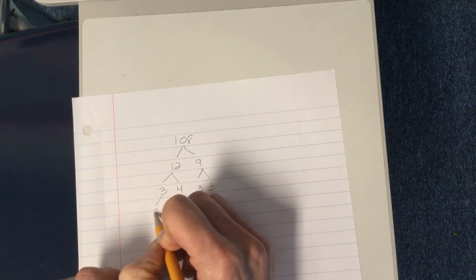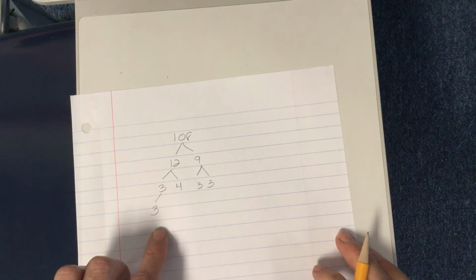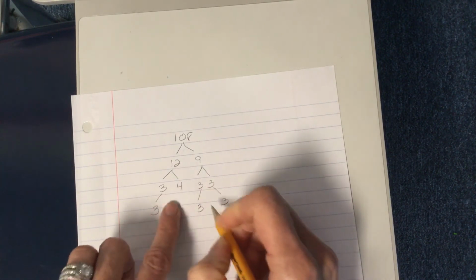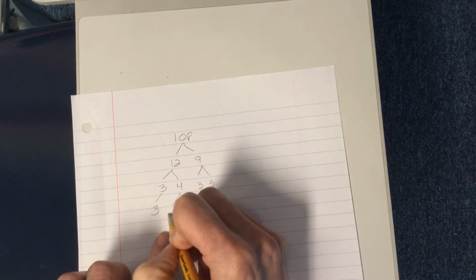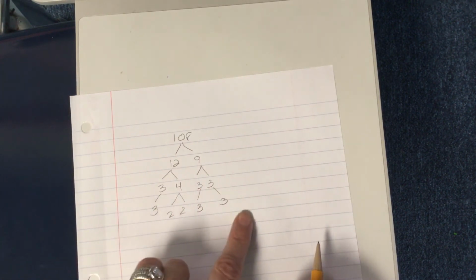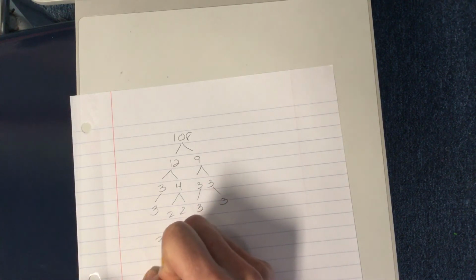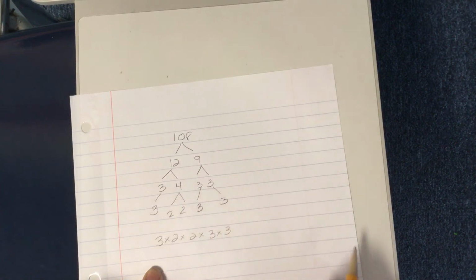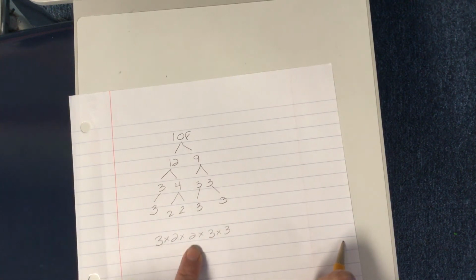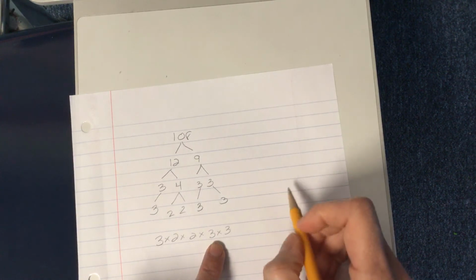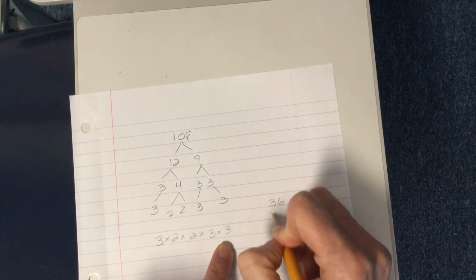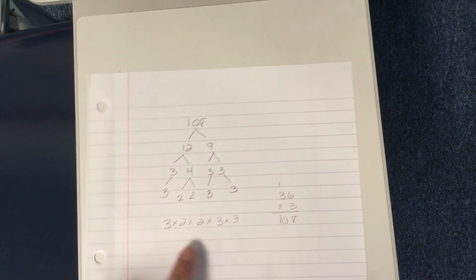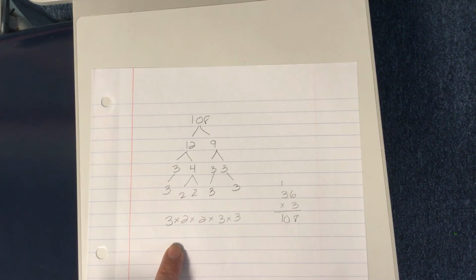So 3 is a prime number. I can't multiply anything besides 3 times 1 to make 3. This 3 can then come down. This 3 can come down. 4 can be broken down into 2 times 2, and now I'm left with all my numbers on my bottom line. So I would have 3 times 2 times 2 times 3 times 3. And if I multiply those together, 3 times 2 is 6, times 2 is 12, times 3 is 36. And if I take 36 and I multiply it times 3, I get 108. So that's my prime factorization, or my factor tree, for 108.